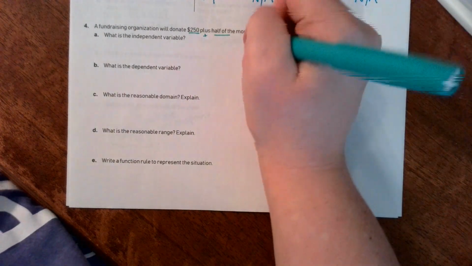I was going to say let's start with E first, but I think let's talk about independent and dependent variable. Skip C and D and go all the way to E. So what is the independent variable and what is the dependent variable? The 2 things we're measuring, the 2 things we don't know, is how much money it raises from the charity event. So we don't know the money raised.